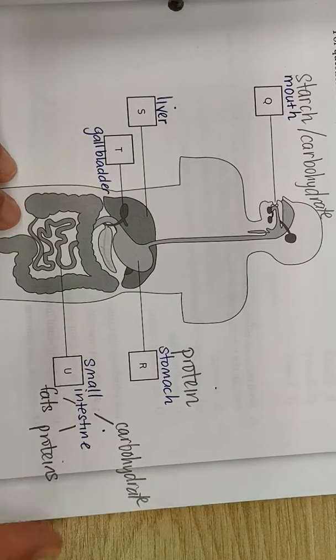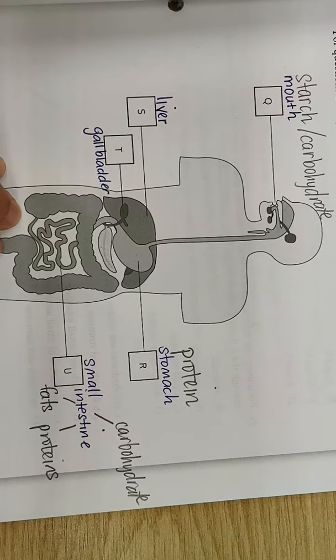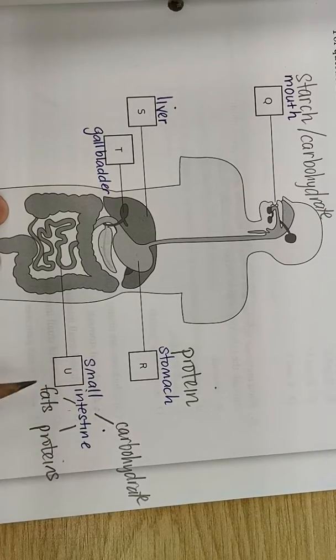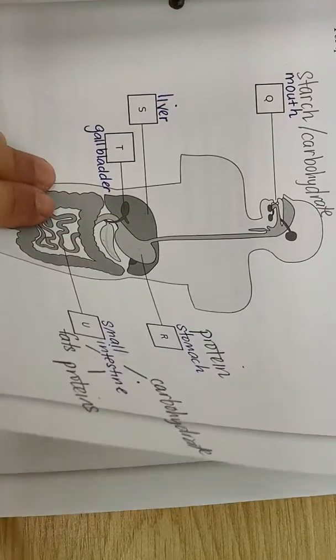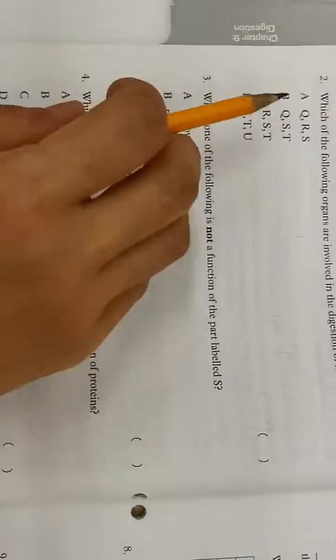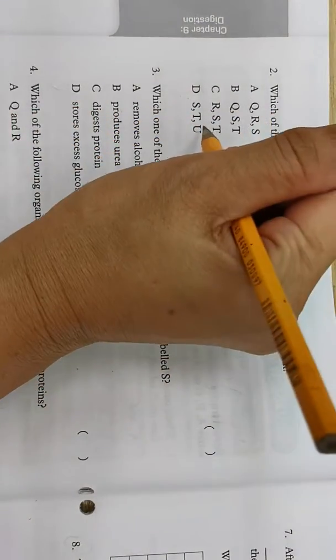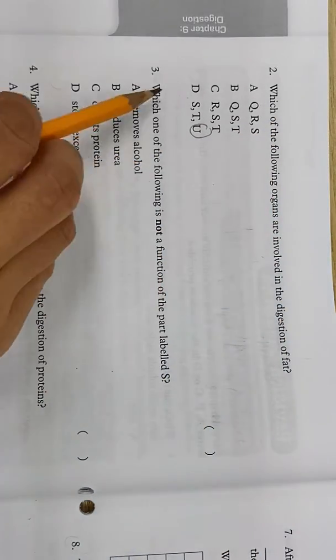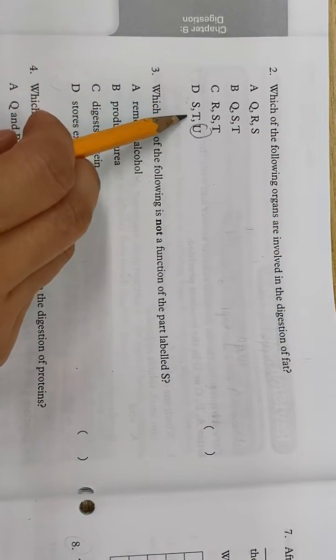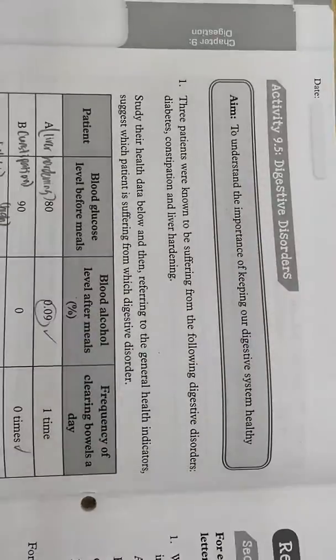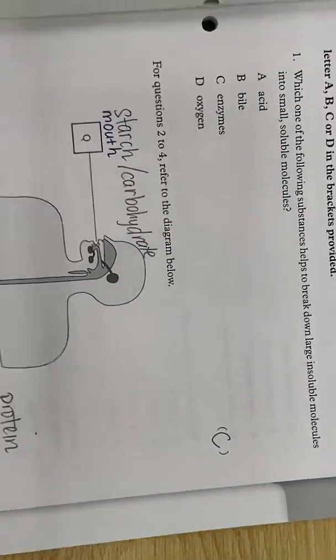Since the question asks which one is involved in the digestion of fats, it is only the small intestines. So the answer is U. But you notice that, yes, U is here, but how come S and T is also involved? So let's take a look at the diagram. Why is S and T also involved?